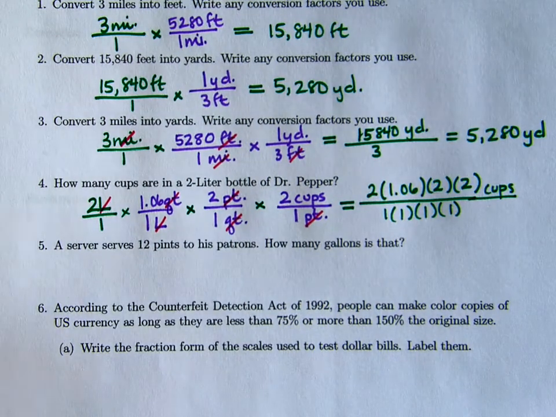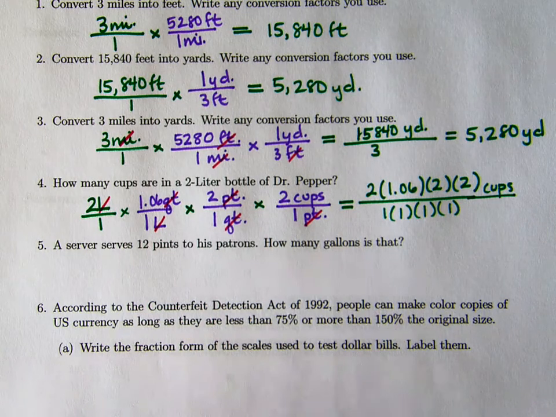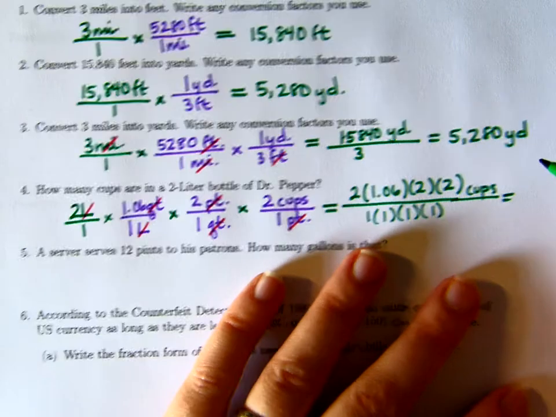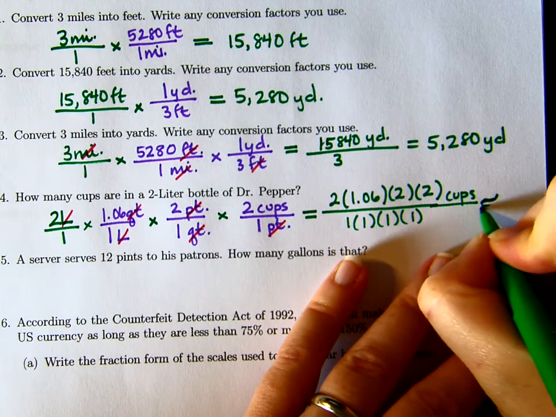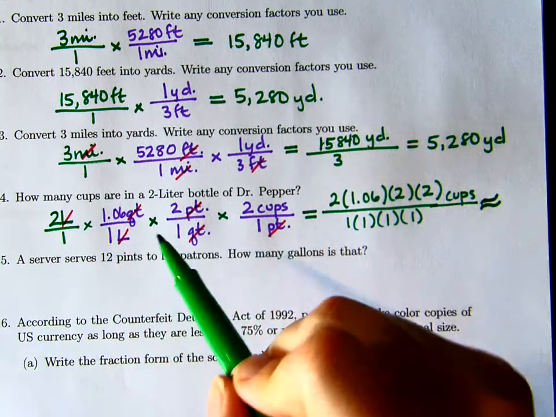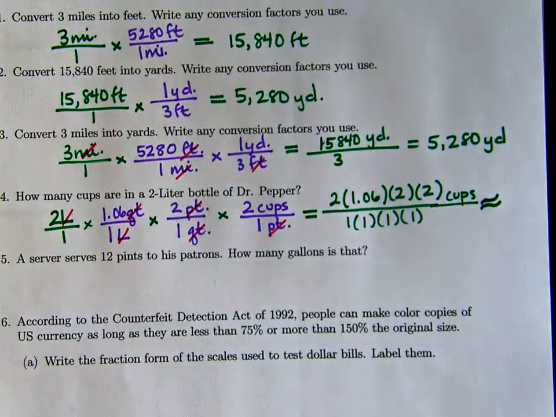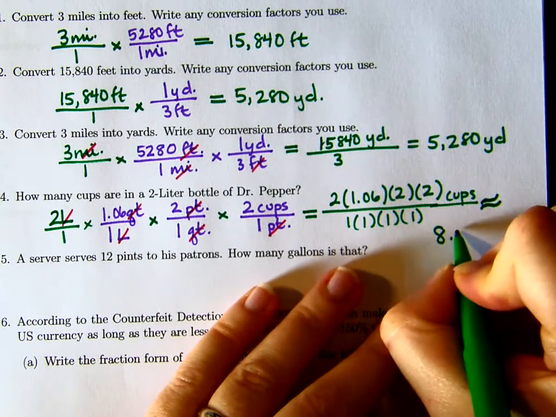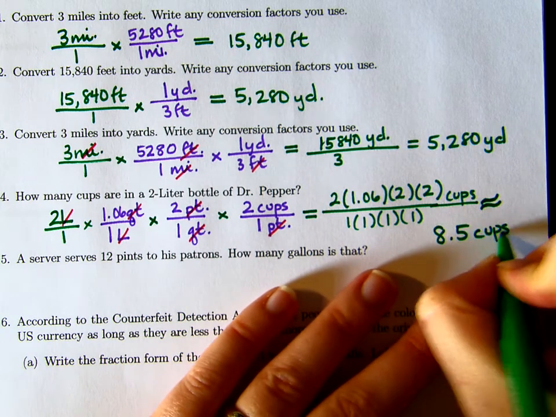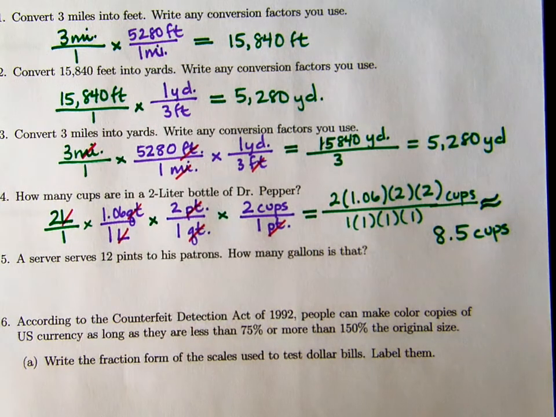All right. Calculators are made for this. I see 2 times 2 times 2 is 8. 8 times 1.06. Oh, but we are going to have to label this with an approximation because this was an approximation. I remember that. Right there. That's an estimate. So approximately 8 point. You know what? I might as well round. It's 8.48, but 8.5 cups. Voila, 8.5 cups in a 2-liter bottle.